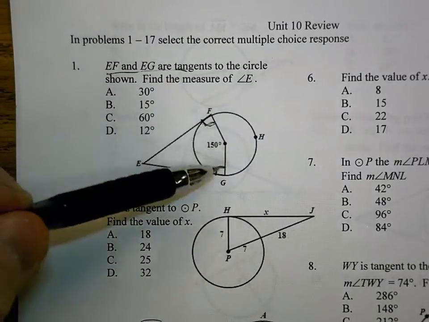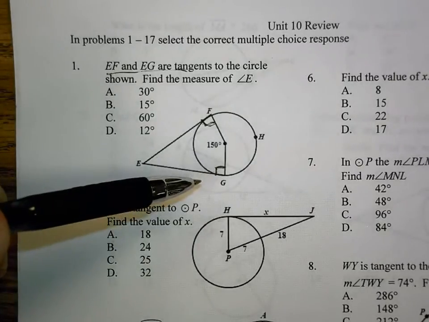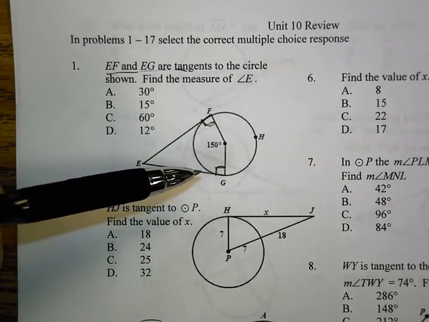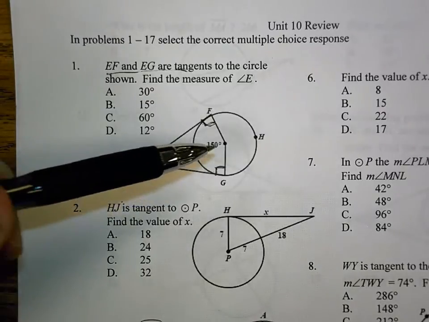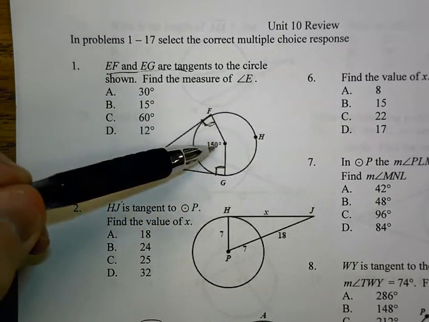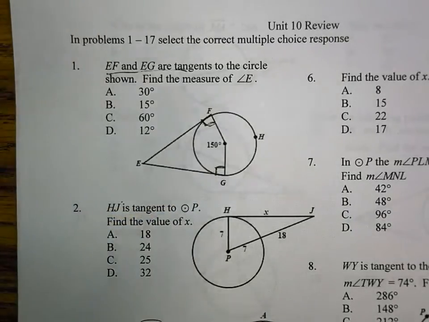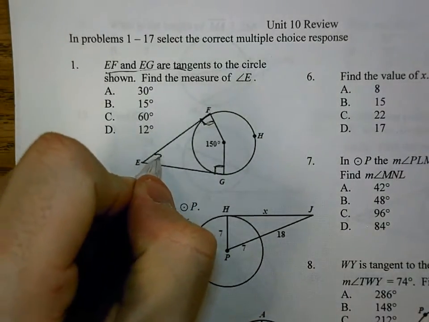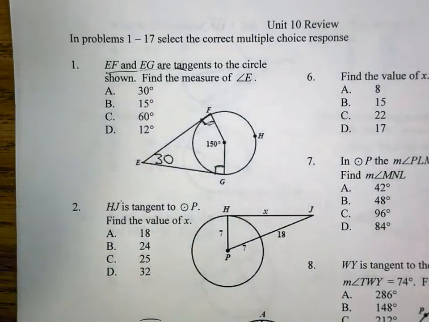So the fact they're tangents, we can make right angles there because tangents are perpendicular to the radius. And that lets us now look at kind of a quadrilateral as we look for angle E. 90, 150, and 90 add up to 330. I subtract that from 360 and I get 30 degrees.